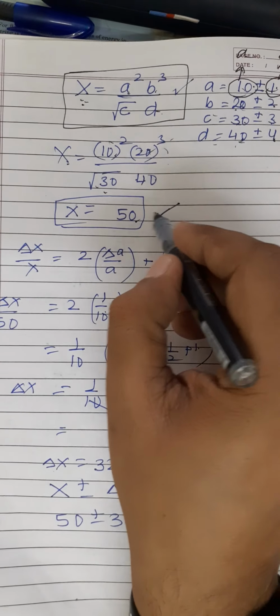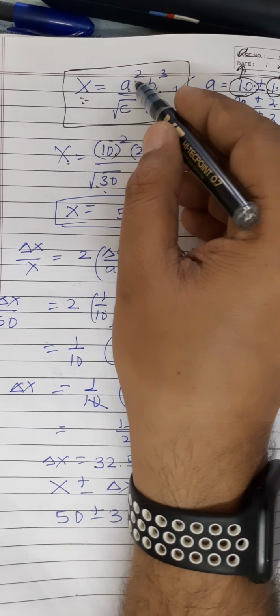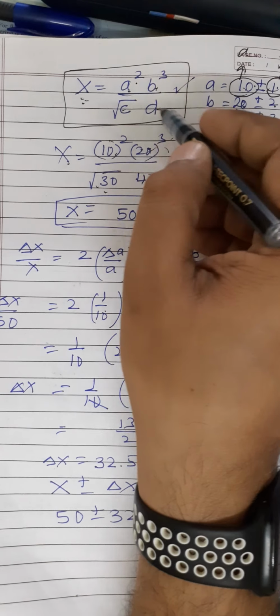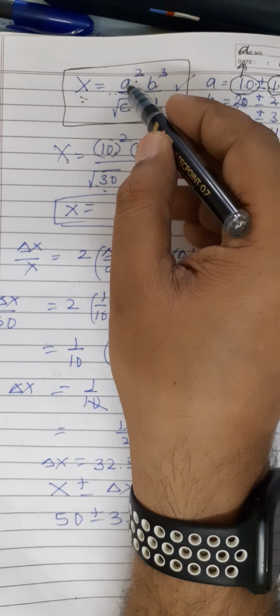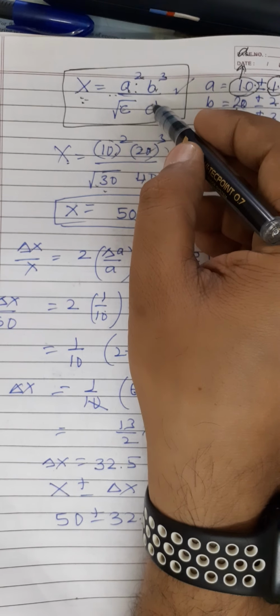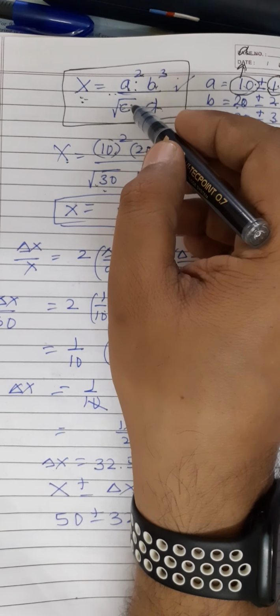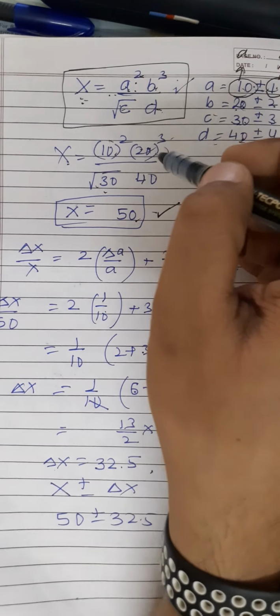Clear? Now applying the error formula, what you have to do is the powers of the physical quantities, just like a, b, c, d, that will come in front. For example, in this case 2 will come in front and we'll get the relative error of a, delta a by a, plus 3 will come in front, delta b by b, plus, because in the error formula it will never be negative, this you need to remember. Clear?